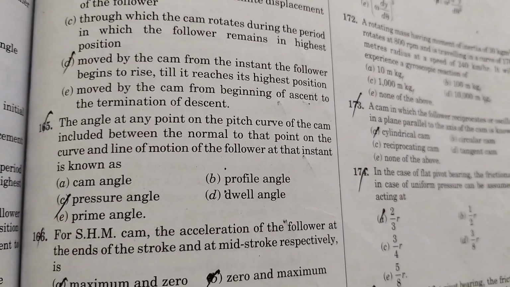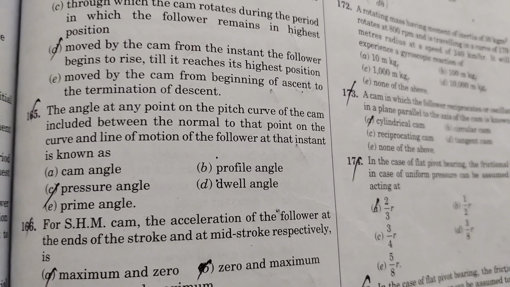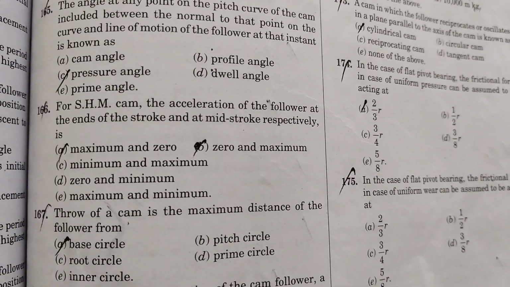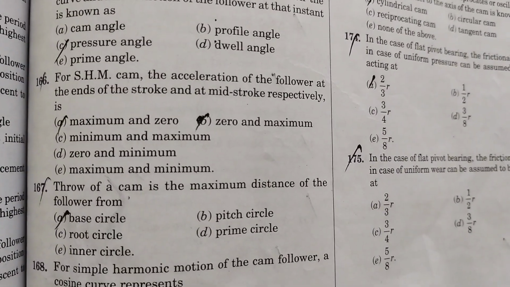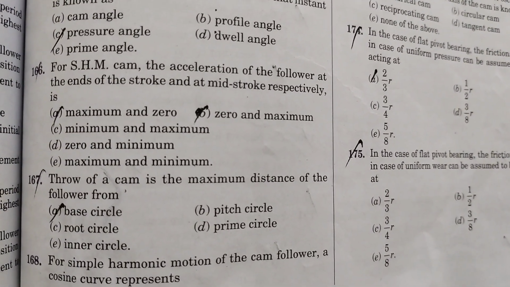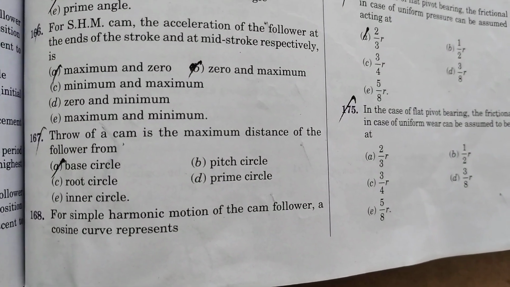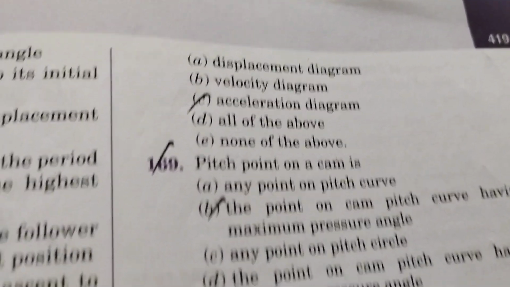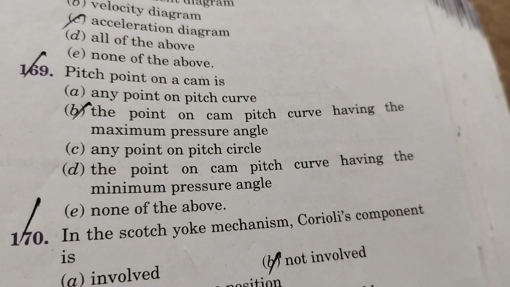The angle at any point of the pitch curve between the normal to the curve and the direction of motion of the follower at that instant is known as the pressure angle. In an SHM cam, the acceleration of the follower at the ends of the stroke and at mid stroke is respectively maximum and zero. Throw of a cam is the maximum distance of the follower from the base circle. For simple harmonic motion of a cam follower, a cosine curve represents the acceleration diagram.